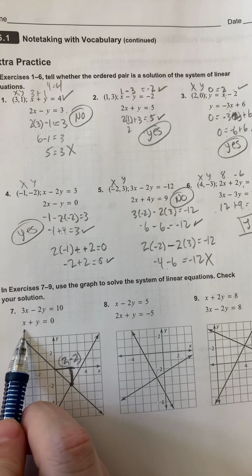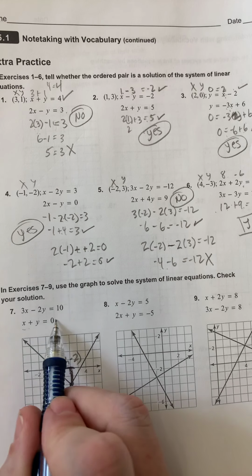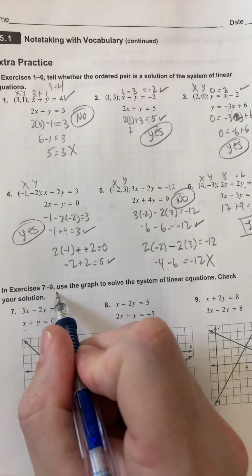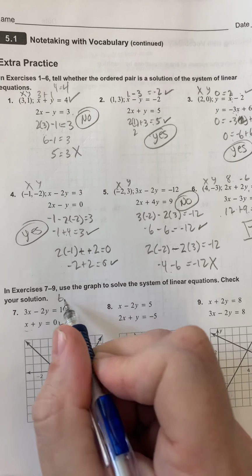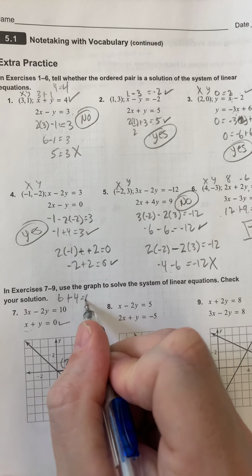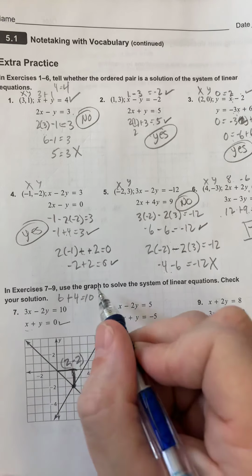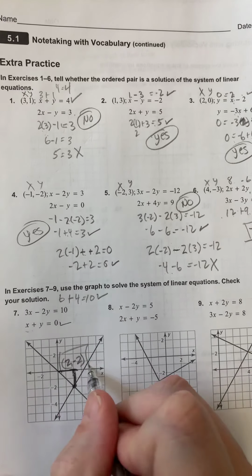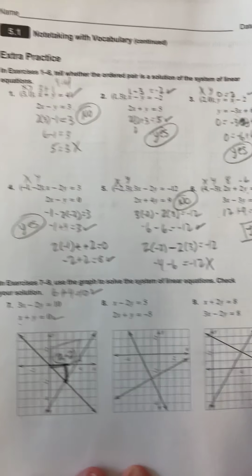Easy right here. What's 2 minus 2? 0. That checks. This one would be 6. Minus 2 times minus 2 is plus 4. Does that equal 10? Yup. It checks. And I'm going to box it in.